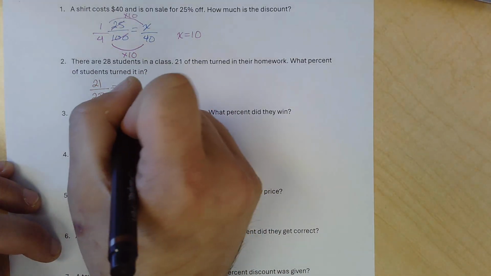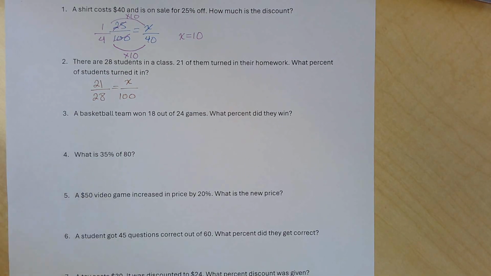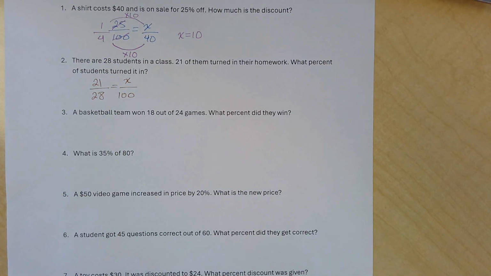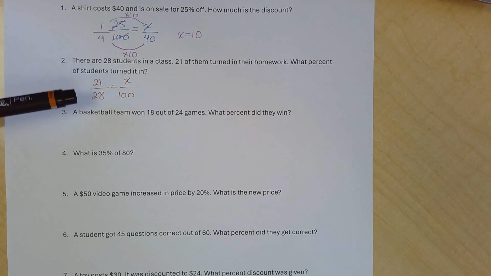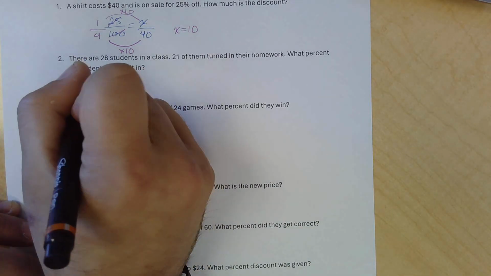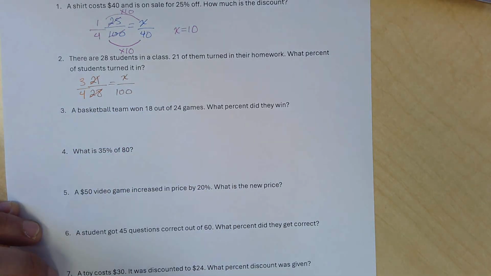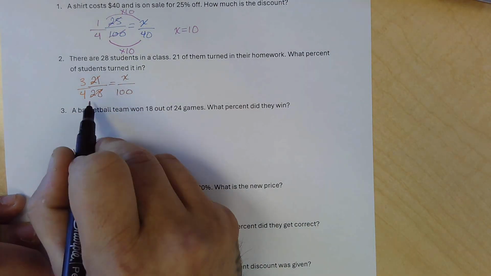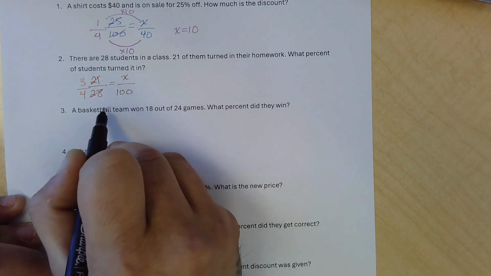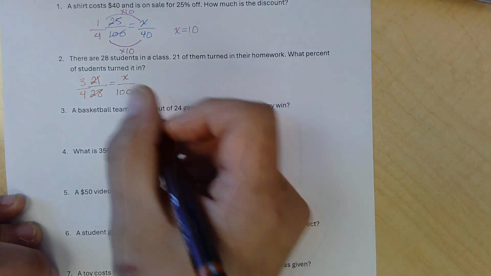But our percents always sit over 100, okay? Now again, you want to ask yourself, can our first fraction be simplified? In this case, the answer is yes, it can be simplified. Common factor between 21 and 28 is actually going to be 7. 7 can go into 21 3 times, and 7 can fit inside of 28 4 times. So even though there isn't a direct relationship between 4 and 100, because there is not one, I'm going to go ahead and just cross multiply.